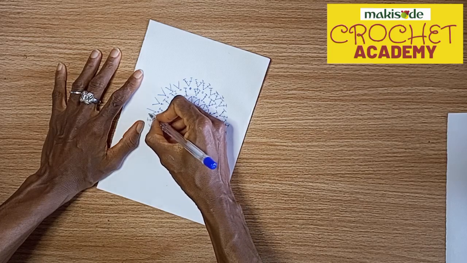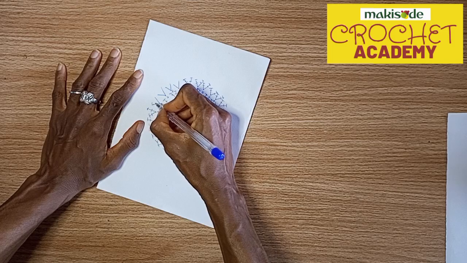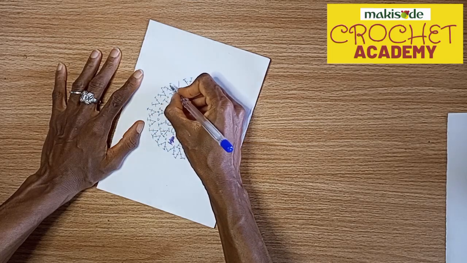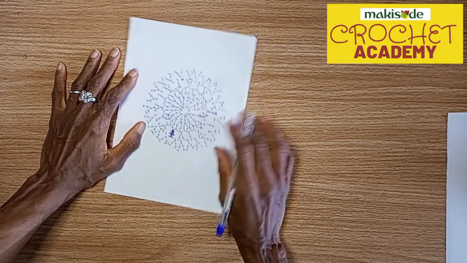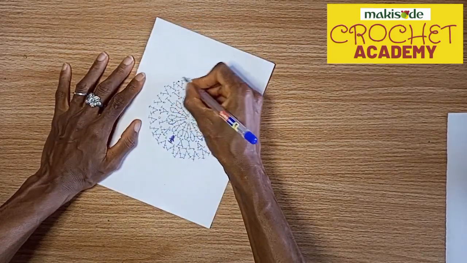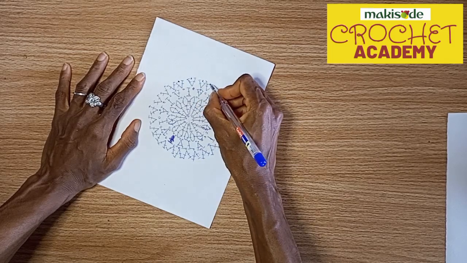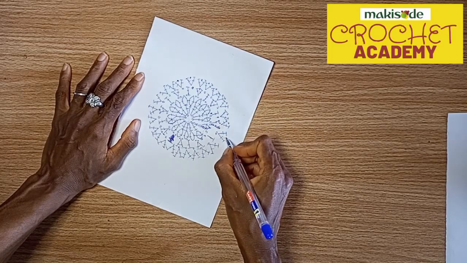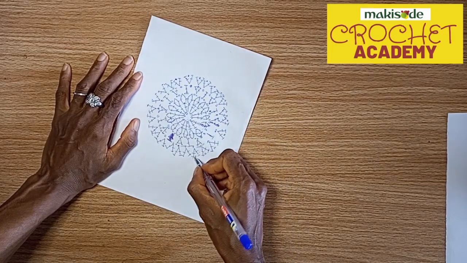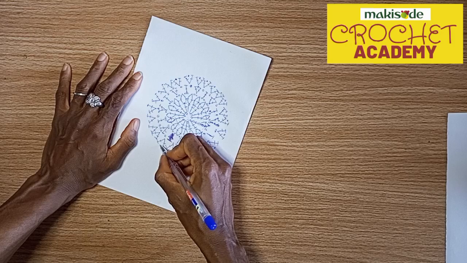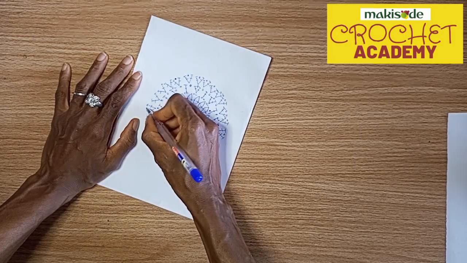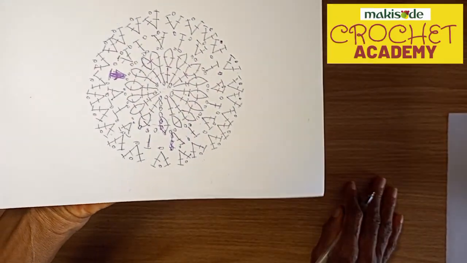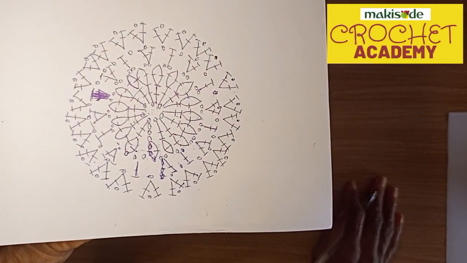All of them go into the chain one space in the previous row. We're going to be inserting V stitches, your double crochet V stitches. Remember, double crochet V stitches will have chains inside of them. So your V stitches consist of double crochet stitch, chain, double crochet stitch, into each chain space from the row below. So that's what this would look like.